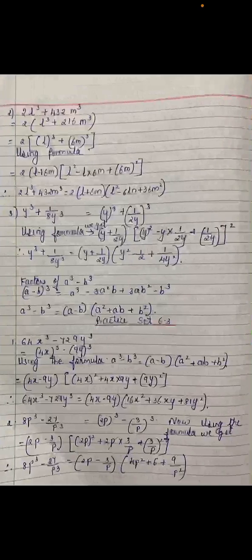Now again the second one, 2l cube plus 432m cube. Now here these are not perfect cubes, right? So here again we find out the common factor and then find whether they are perfect cubes. So we take 2 common and inside l cube plus 216m cube, because 2 into 216 is 432. So that is equal to 2 again in the bracket l the whole cube plus 6m the whole cube.